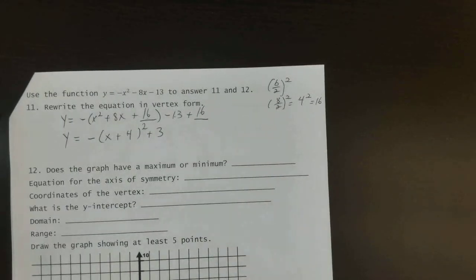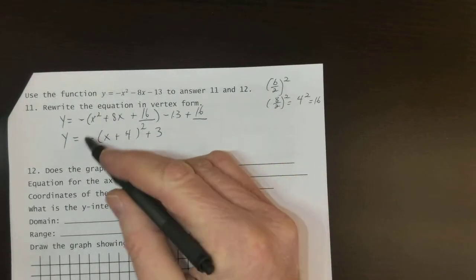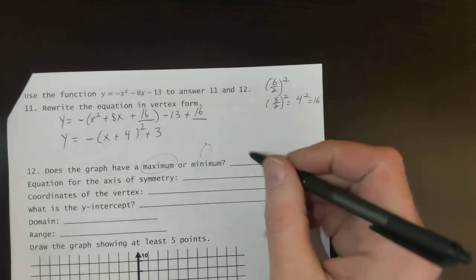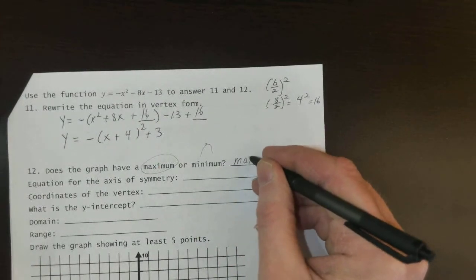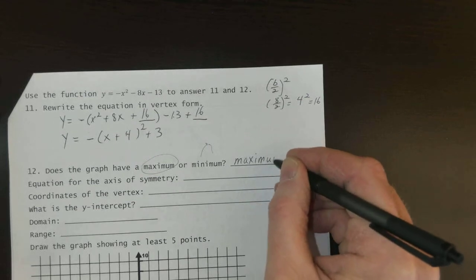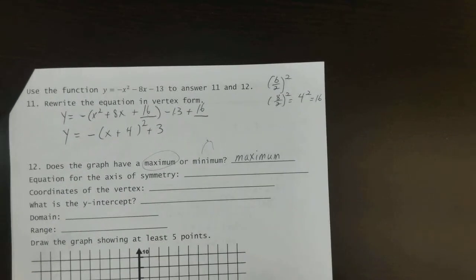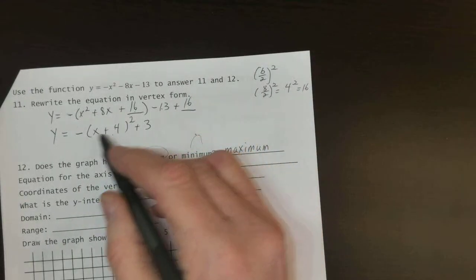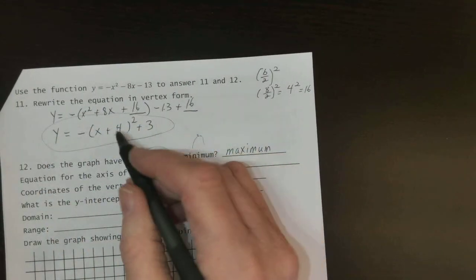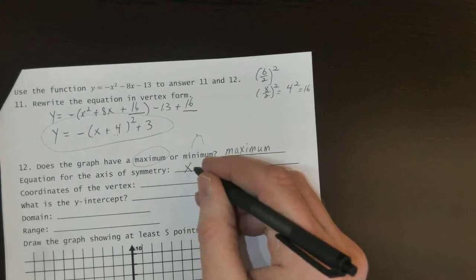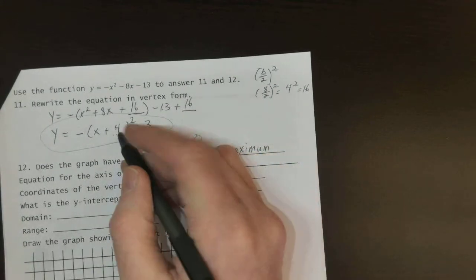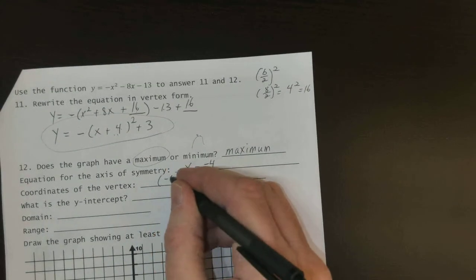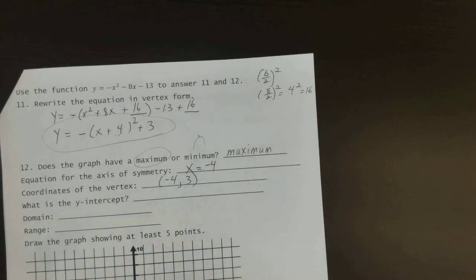Okay. I do know with this negative, the graph goes like that. So it has a high point. It has a maximum. The equation for the axis of symmetry, we've got it in vertex form now, would be x equals negative 4, the opposite of positive 4 there. The coordinates of the vertex are negative 4 and 3.